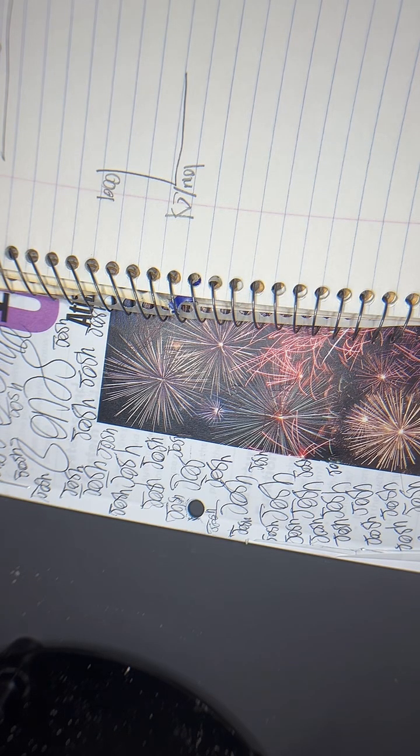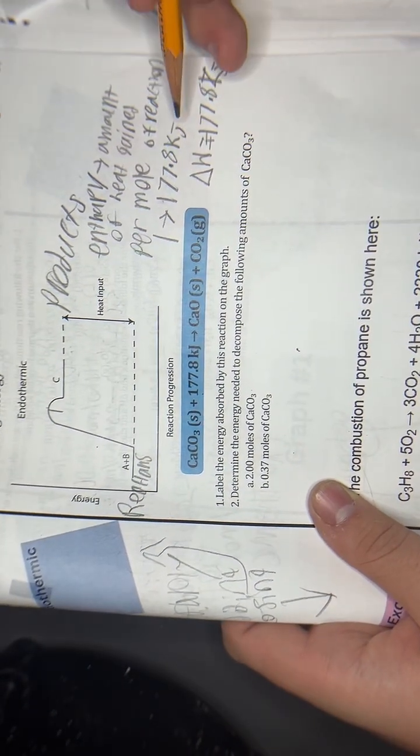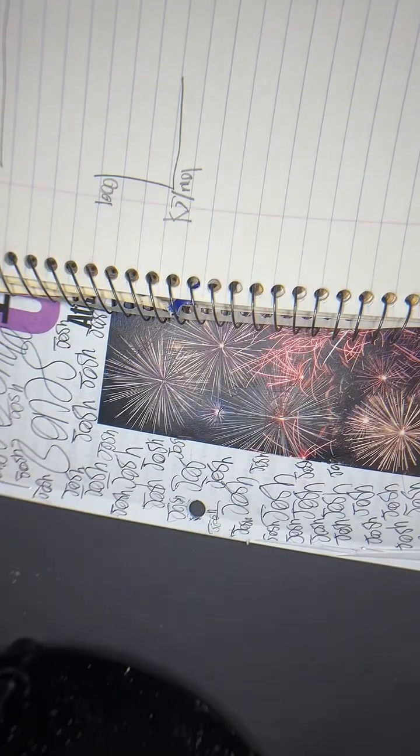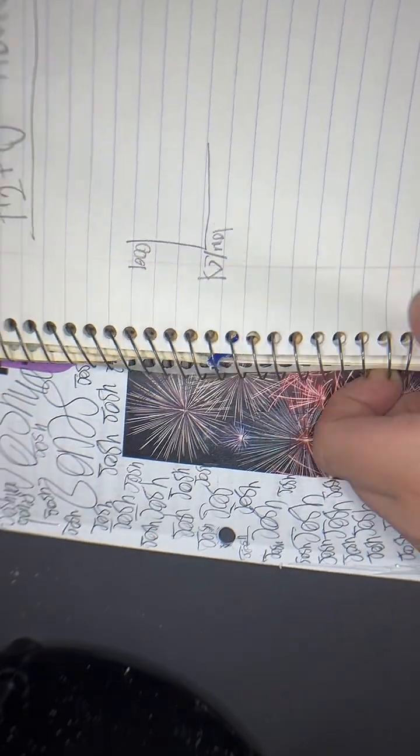But a kilojoule per mole, if I can find it in these papers that are so necessary. Thank you. Yep. A single mole is 177.8 kilojoules. Now, don't memorize that. I wouldn't expect them to have that on the test, right? But I just wanted to show that to you.